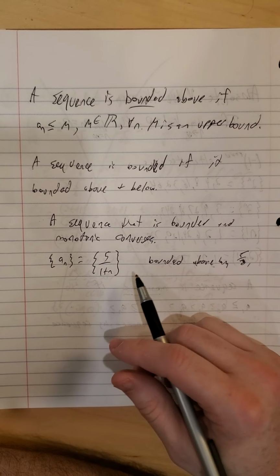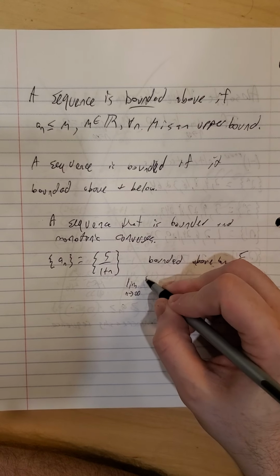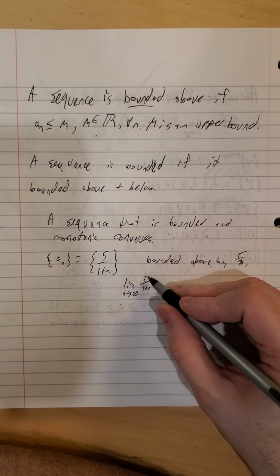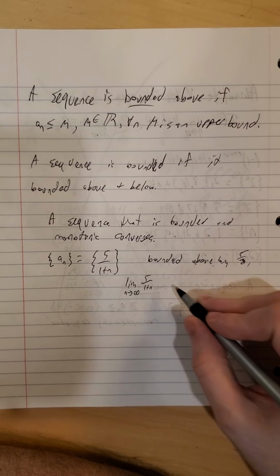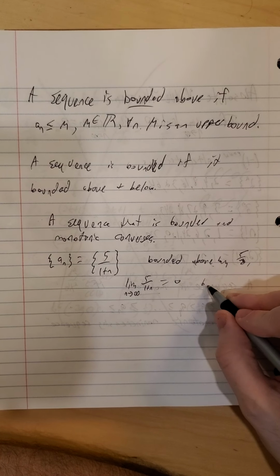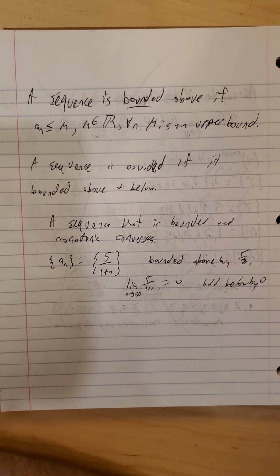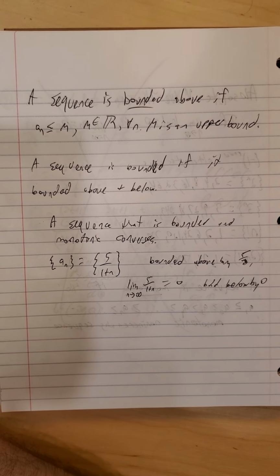If we take the limit as n goes to infinity of 5 over 1 plus n, the numerator is constant, the denominator grows without bound, so we approach 0. So we're bounded by 0 and 5/2.